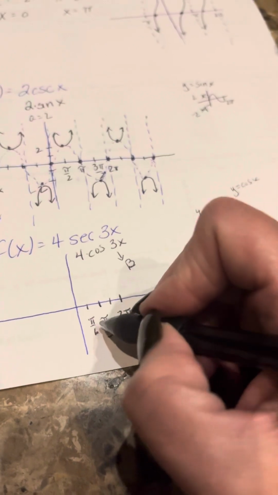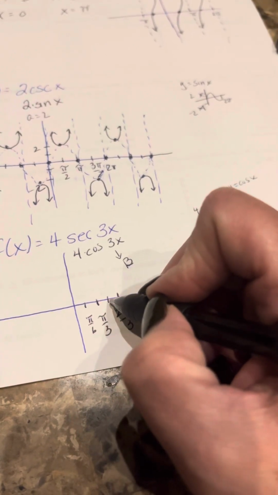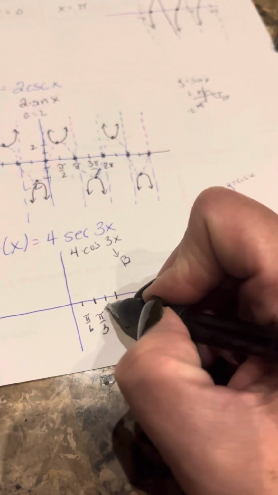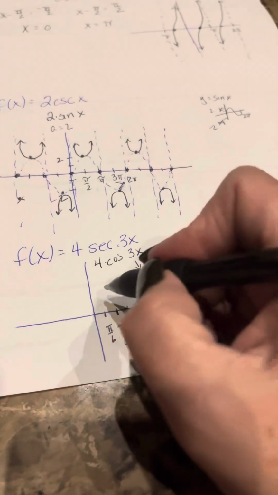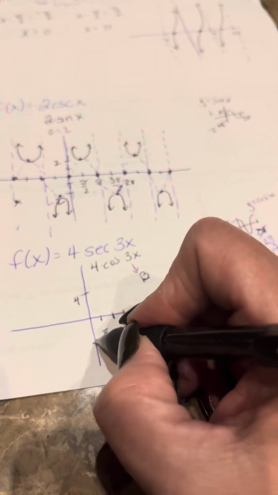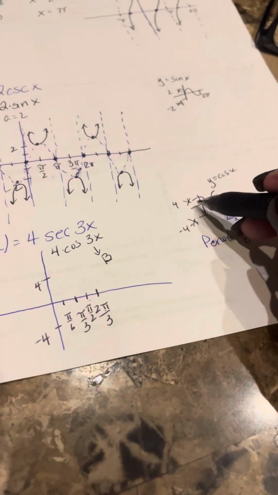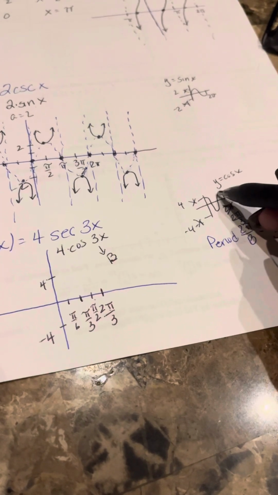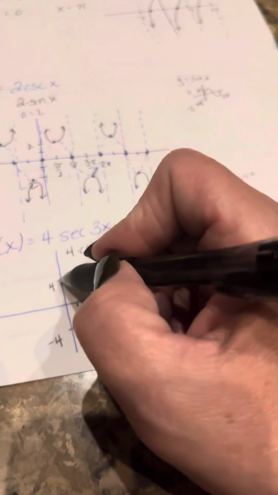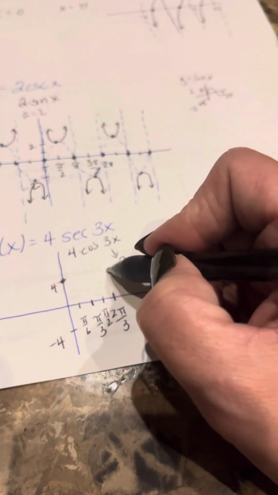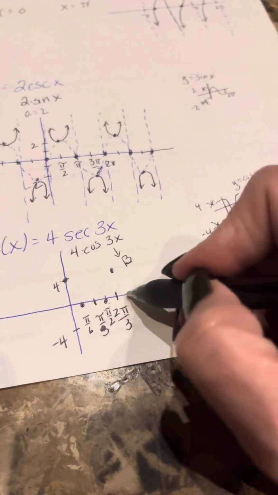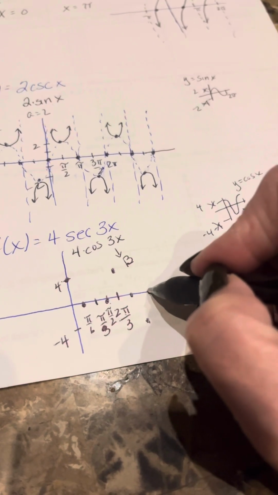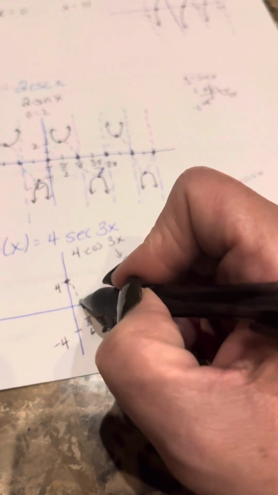Halfway in between that is pi over 6. And then this would be 1 pi over 6, 2 pi over 6, 3 pi over 6, which reduces to pi over 2, 4 pi over 6, which reduces to 2 pi over 3. So we're going up to 4 and down to -4. I'm not flipping or reflecting this over the x-axis or anything, so I'm starting up at the maximum, ending up at the maximum, halfway in between going to the minimum, crossing over the x-axis. Again, you can continue this out in either the positive or negative direction.